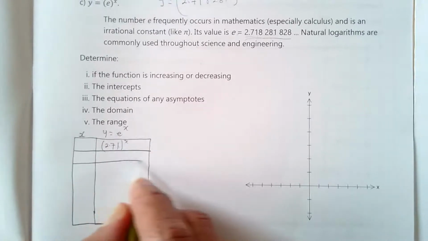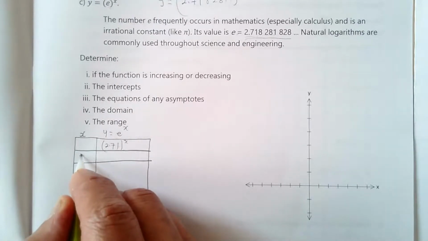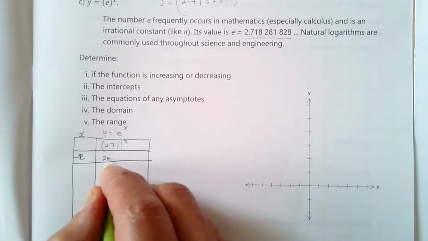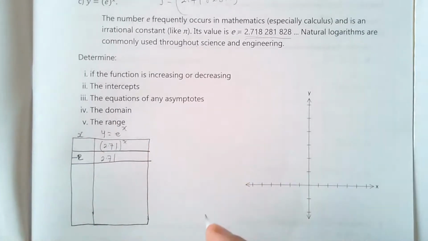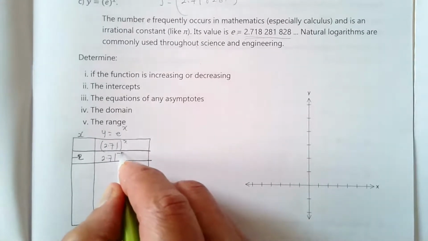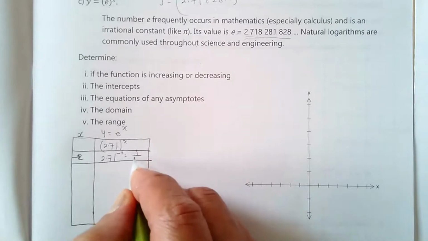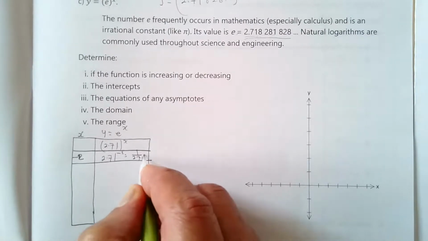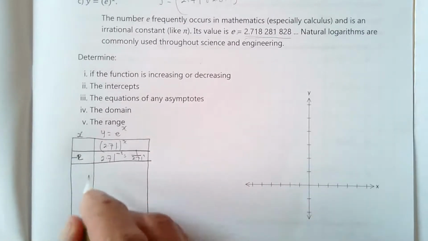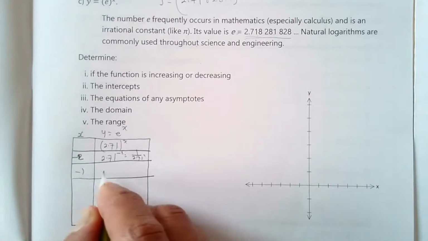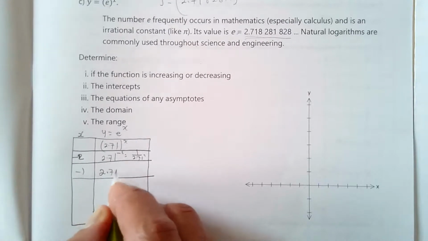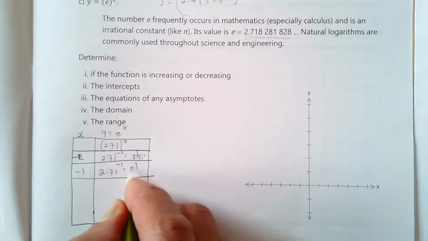So whatever value you choose for x, in this case, I'm just going to select -2. So this would be 2.71, and I'm approximating it to -2. Then we have -1, 2.71 to -1.